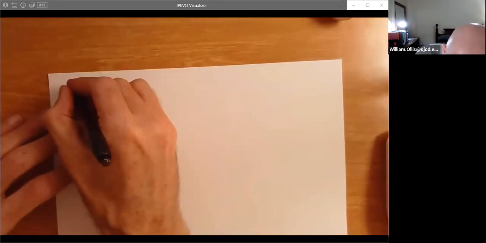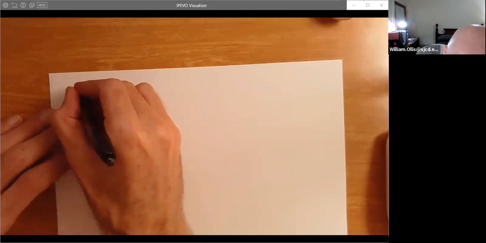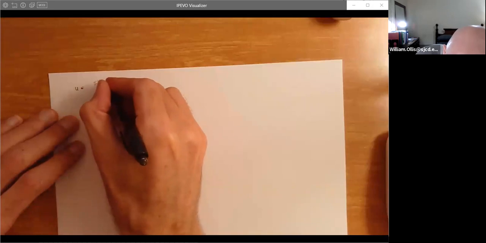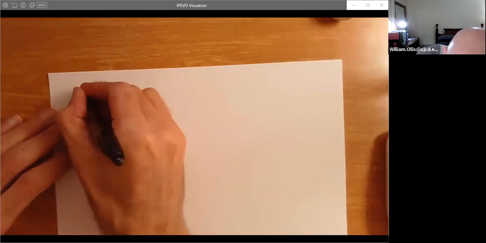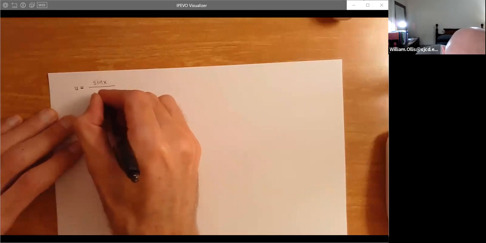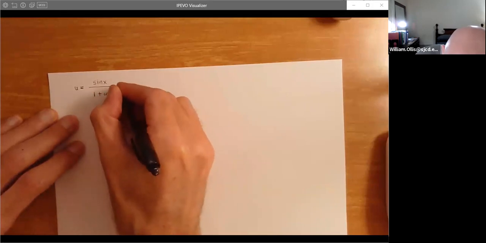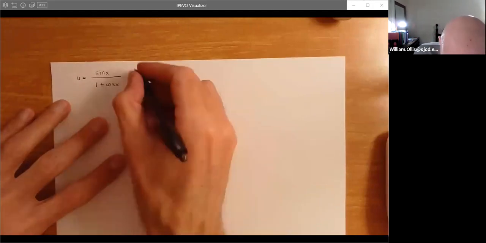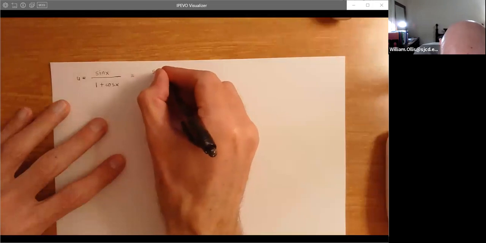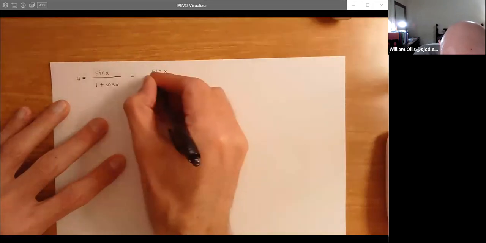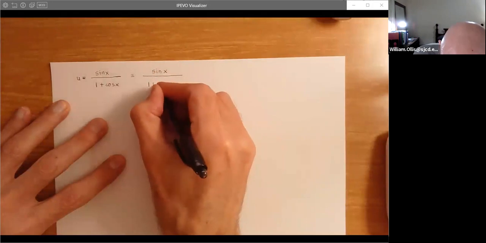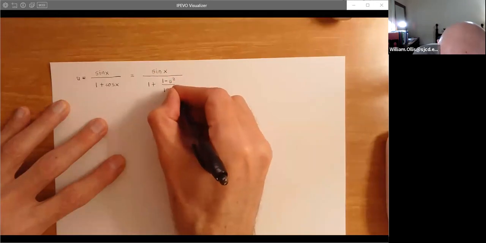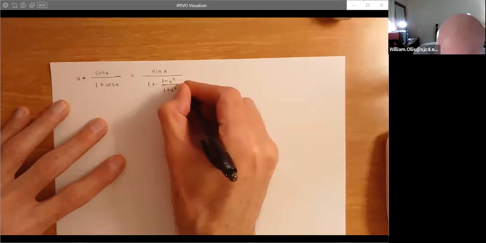So now, in summary, we know that u equals sine x over 1 plus cosine x. But this is good because we already have a formula for cosine x, so we'll just go ahead and substitute. So this will be easy. This will be sine x divided by 1 plus (1 minus u squared) divided by (1 plus u squared). So we just derived that.